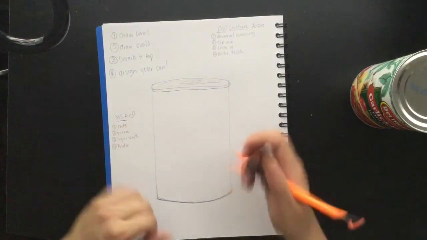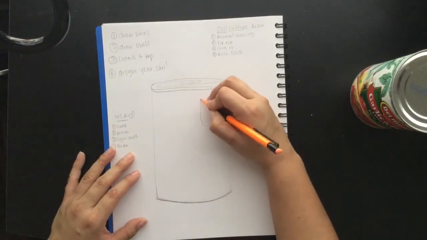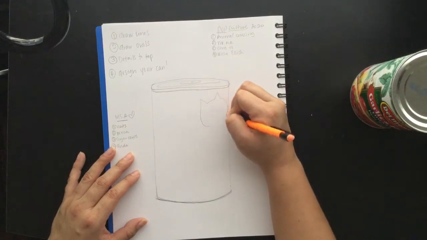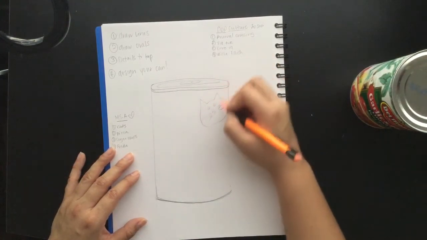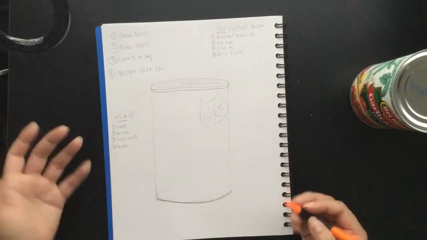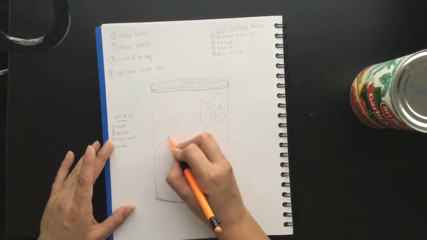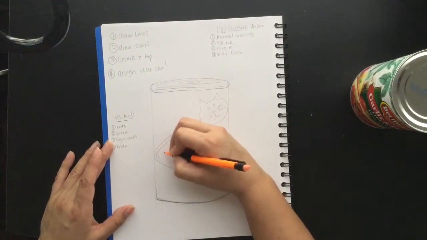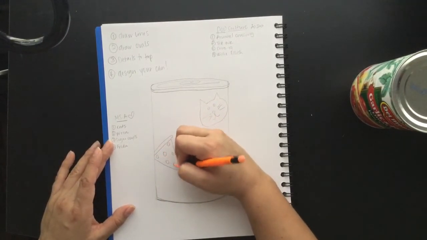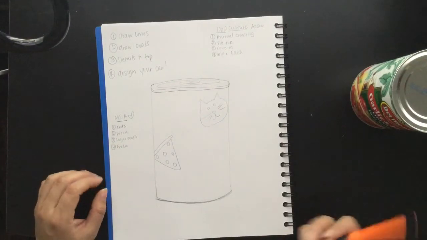So this is how I would design my can, okay? Maybe I have some kitty cats around my can, okay? Okay. Some pizza with some pepperonis, because Miss A loves that. Okay, and then Frida.